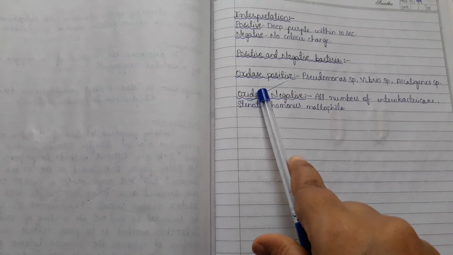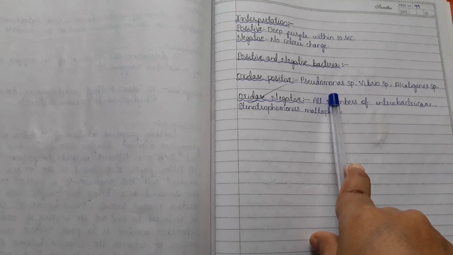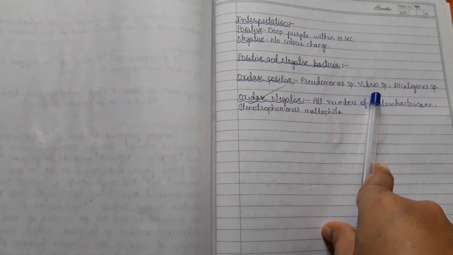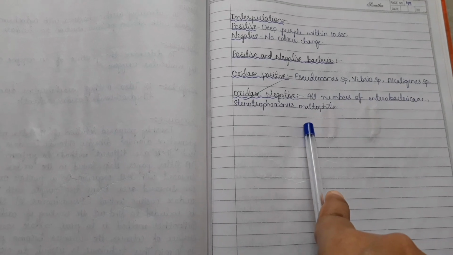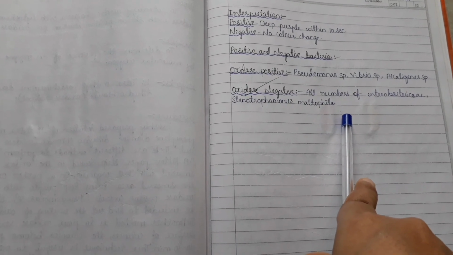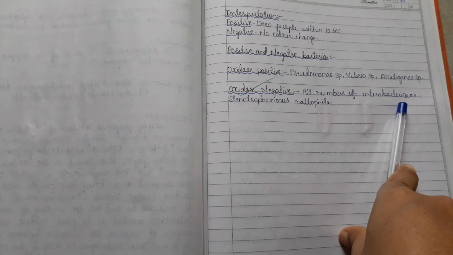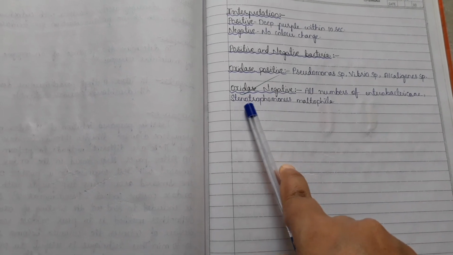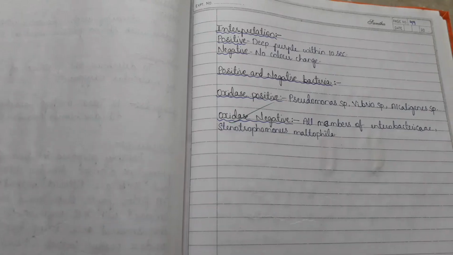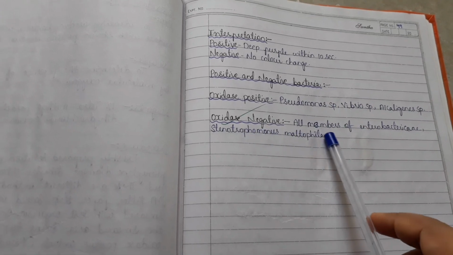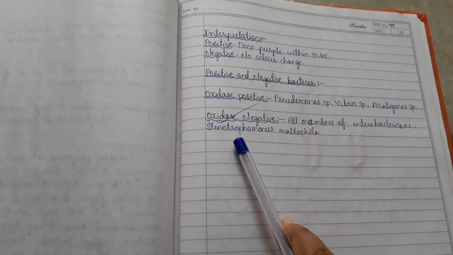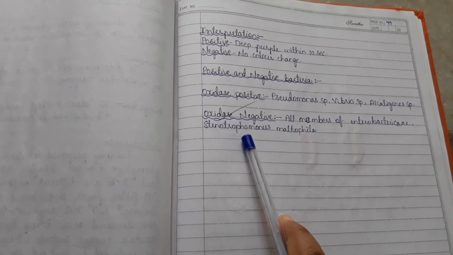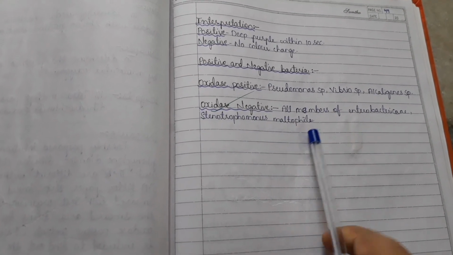Oxidase positive are all species of Pseudomonas, Vibrio species and Alcaligenes species. Oxidase negative are all members of Enterobacteriaceae and Stenotrophomonas maltophilia.